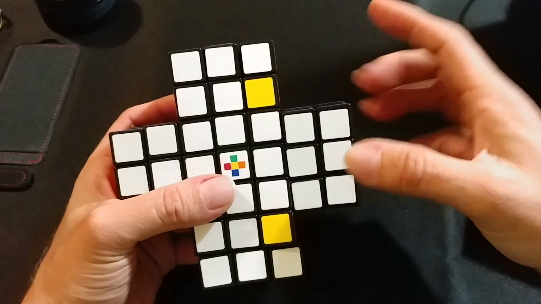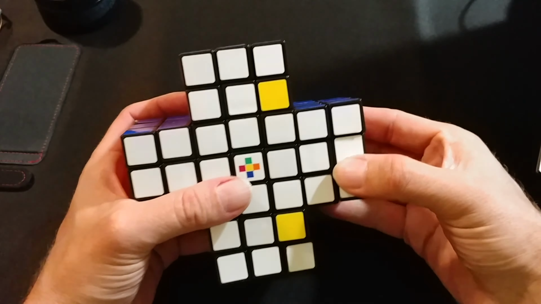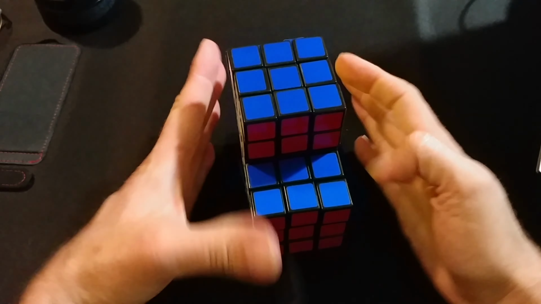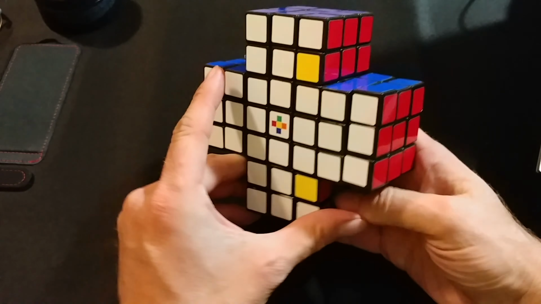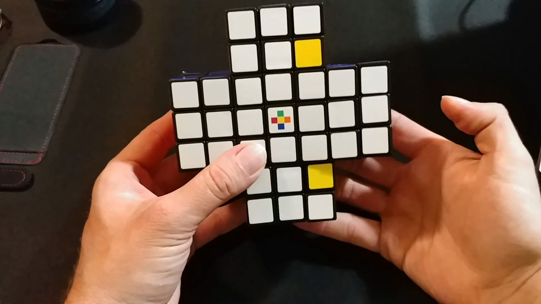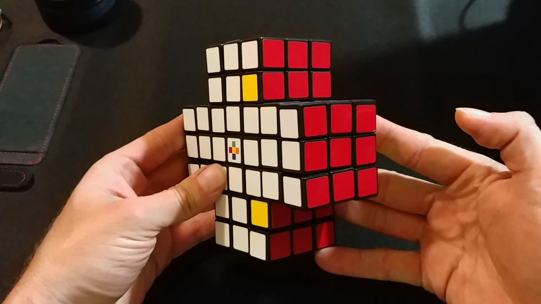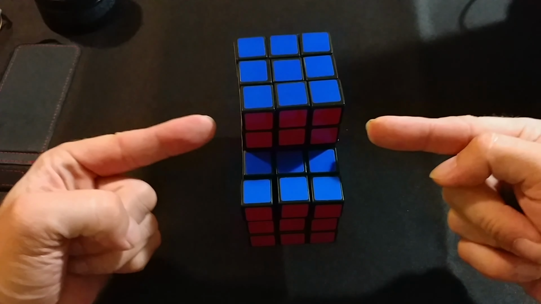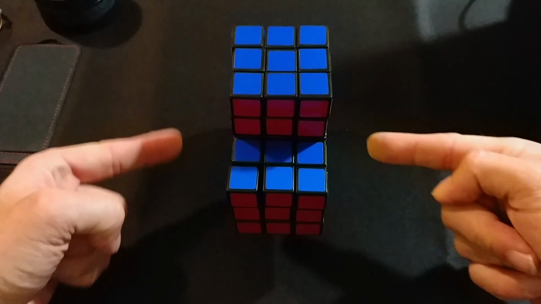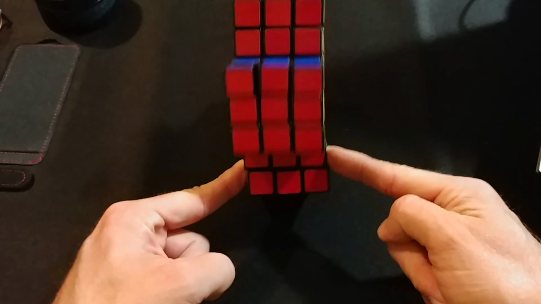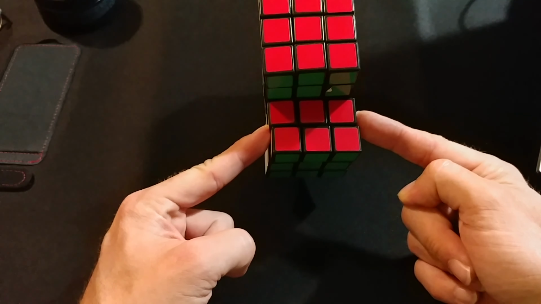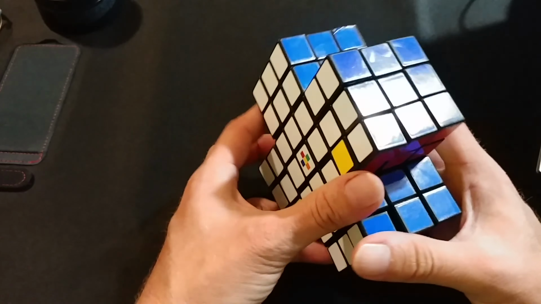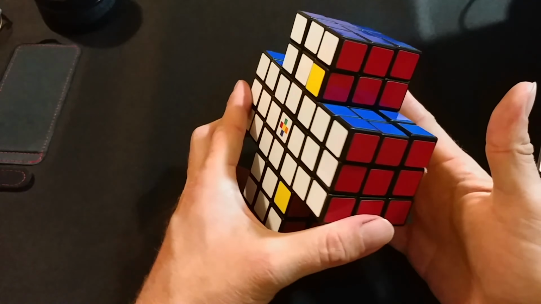Well, the first thing you need to do is return that. We are going to hold it on the side. I was holding it like this, and all I did was simply turn it this way. So we have parity here, and we have parity down here. This is a big cube, so all we do is hold it like this.